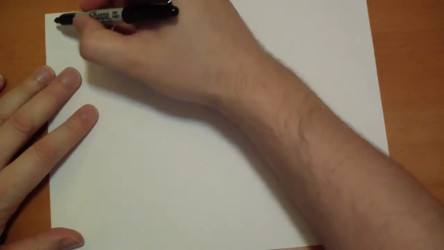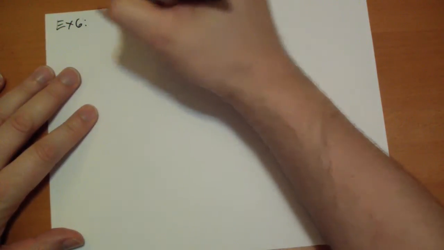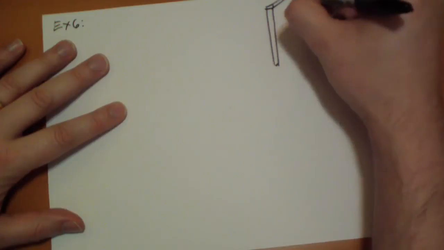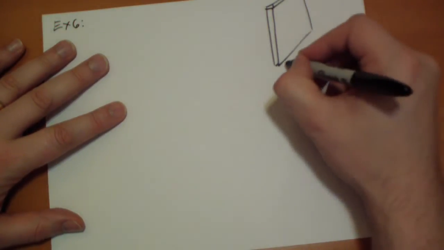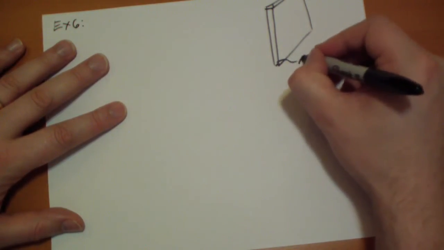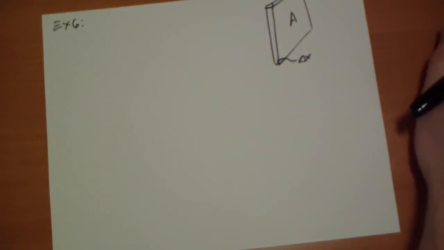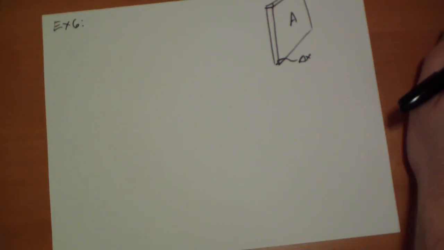Example 6. Checking the time. We have plenty of time. Example 6. I found this really hard to follow at first, but it's actually a lot simpler than I thought it was. So imagine we had a slab of tiny, tiny, tiny width dx, delta x, and the area A. Okay, and we're going to calculate the amount of energy lost inside of that slab.